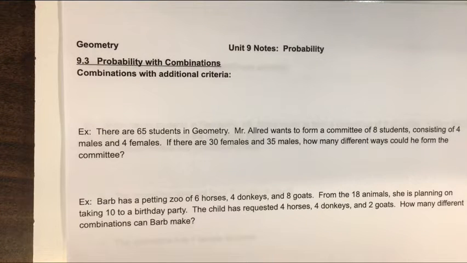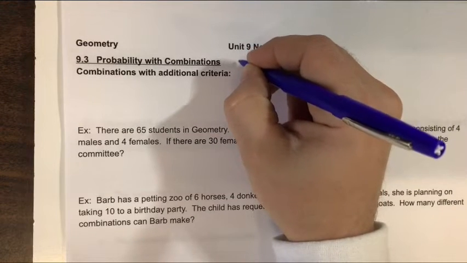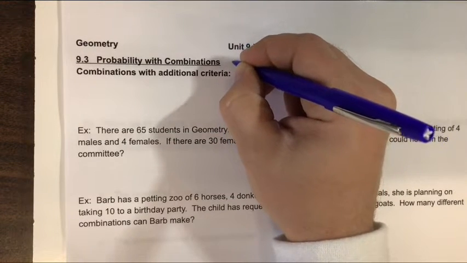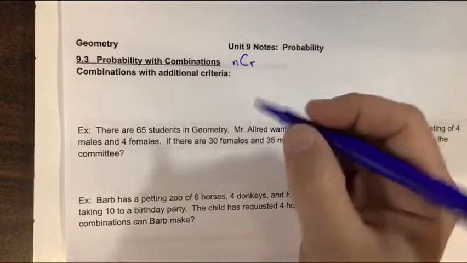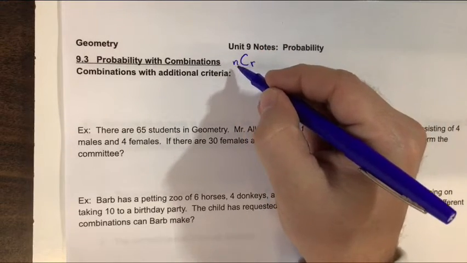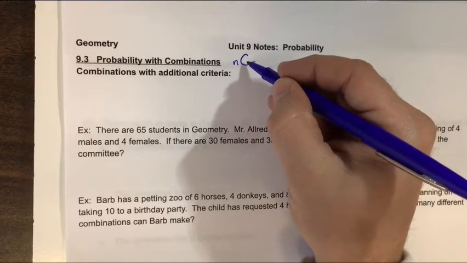In this video for day 9.3, we'll be talking about probability with combinations. And so we'll be talking about combinations like we did in lesson 9.2. Okay, the notation for a combination is NCR, where N is the total number of events to choose from, and R is how many of those we are making a combination of.